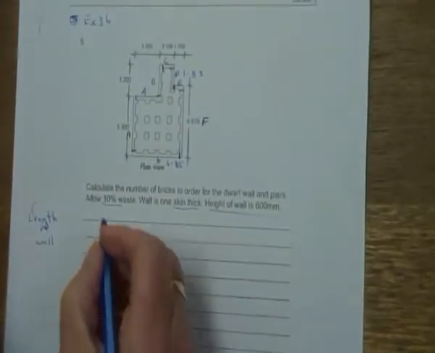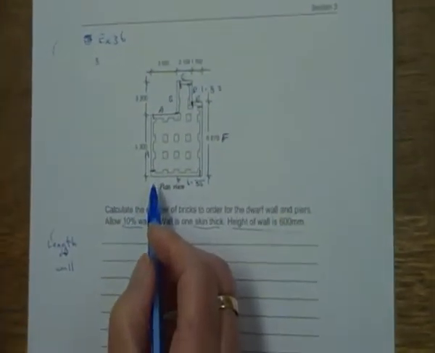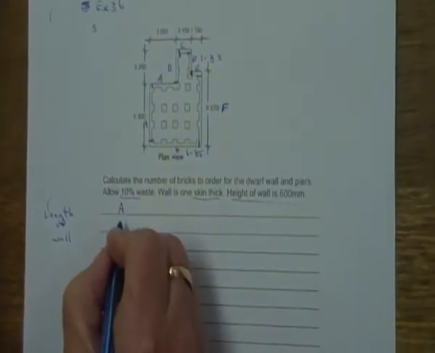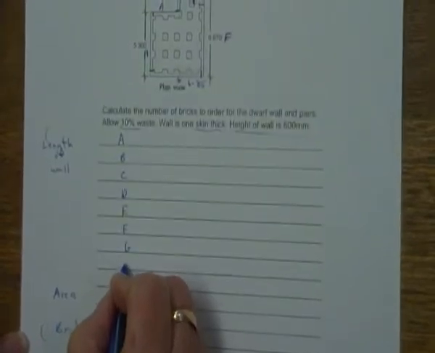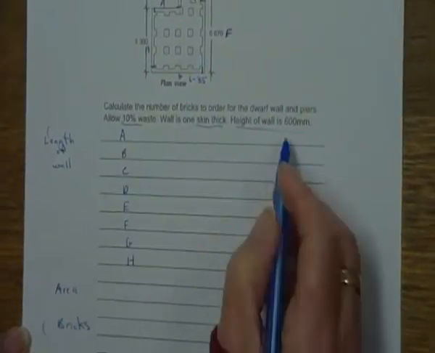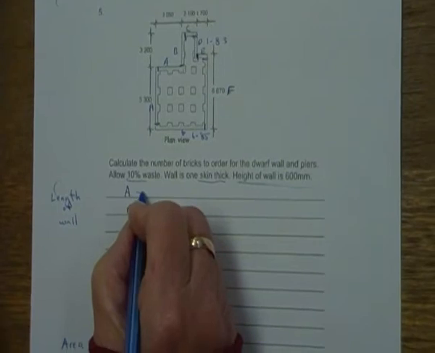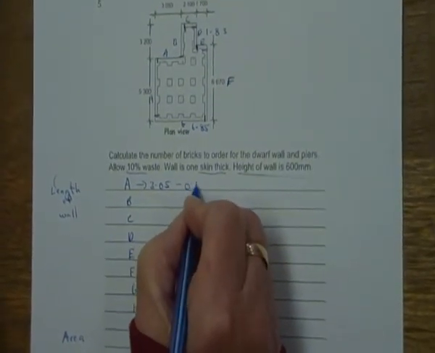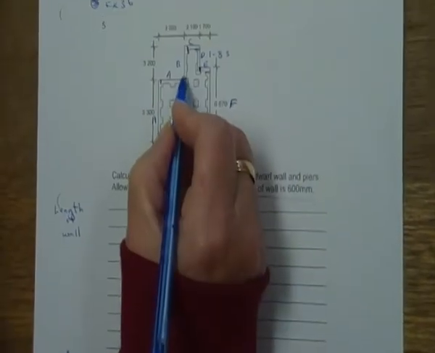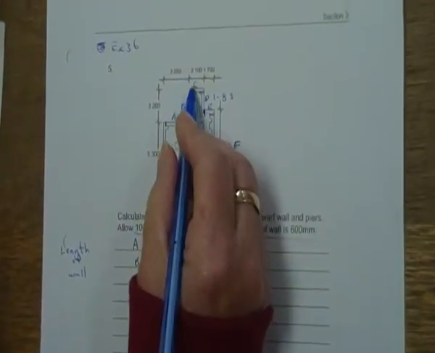Okay, so the length of my wall. I've got to H now. A, B, C, D, E, F, G, H. We're looking at this, and it's going across 3.05 and I'm minusing 0.11 off. Now B going up hasn't changed at all.